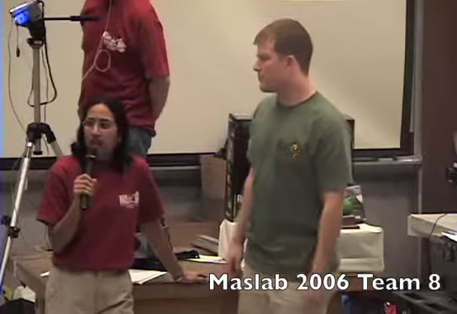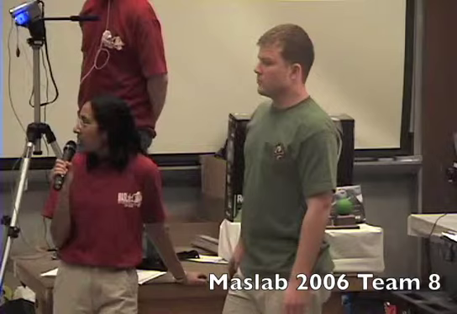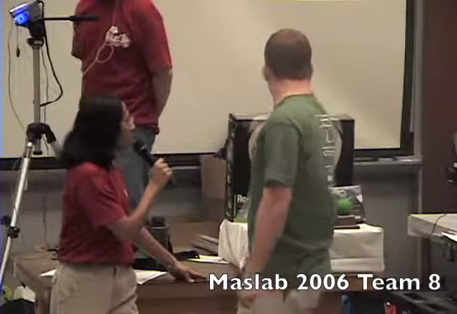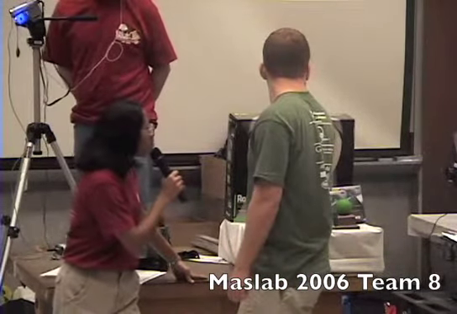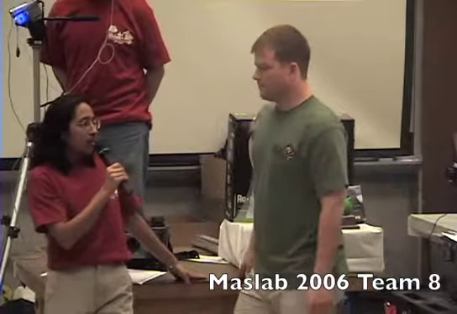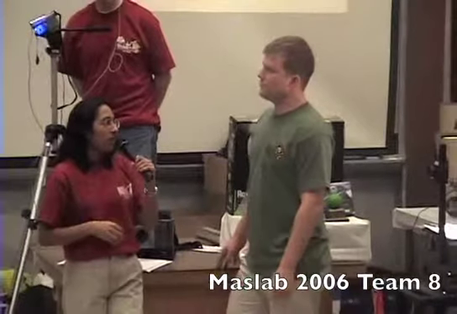So what you're about to see here from Team 8 is probably the most interesting looking robot once it shows up. But would you like to start talking about the mechanical design of your robot?